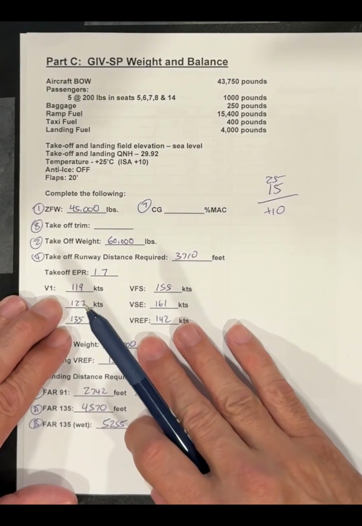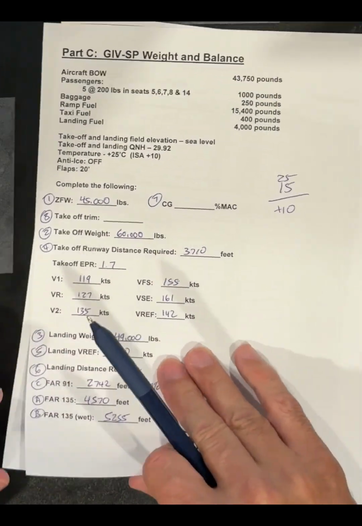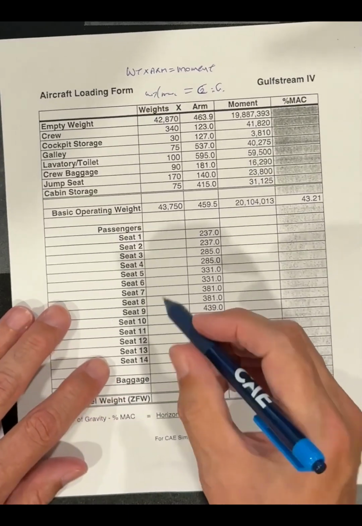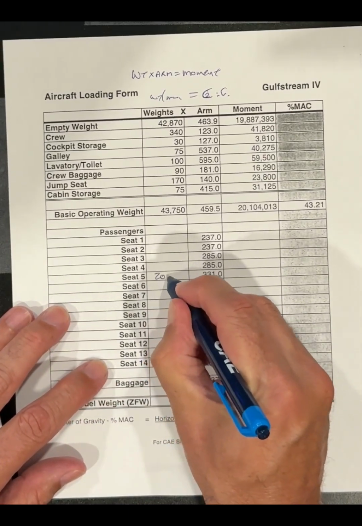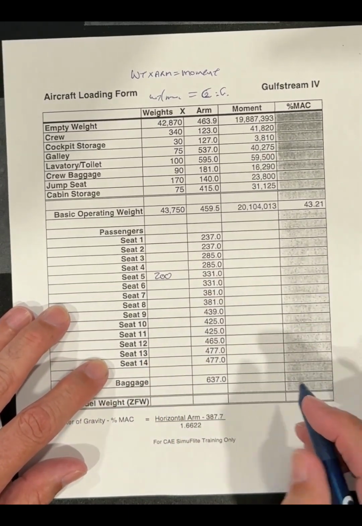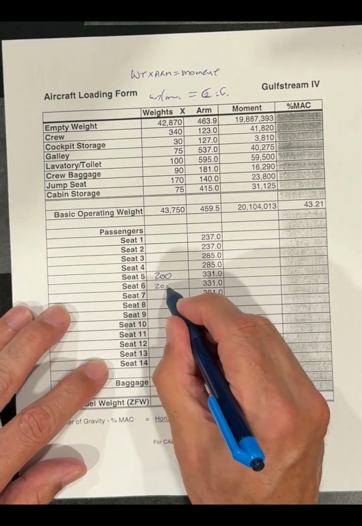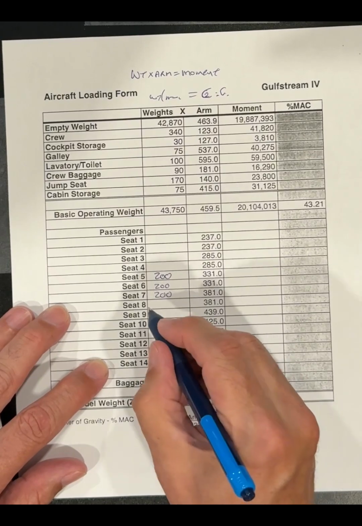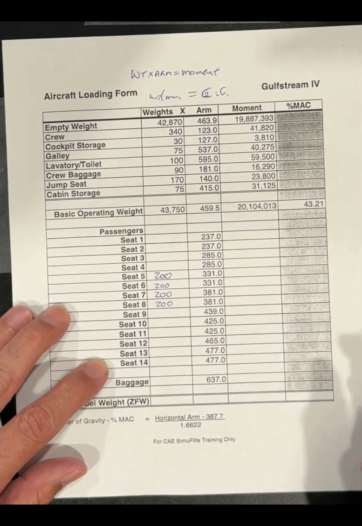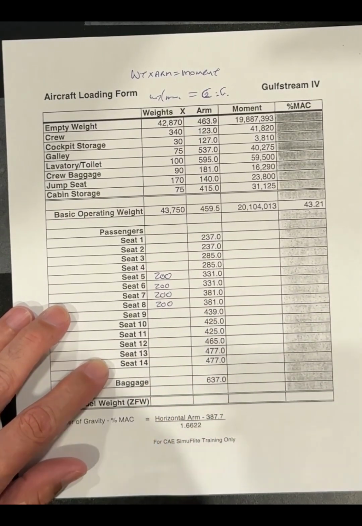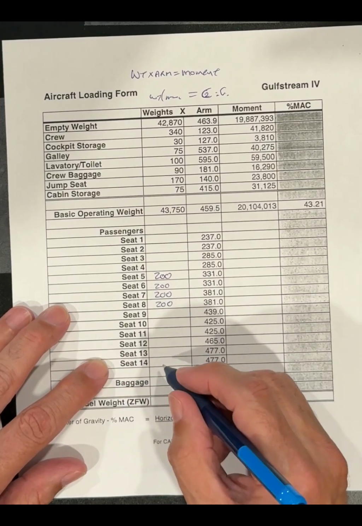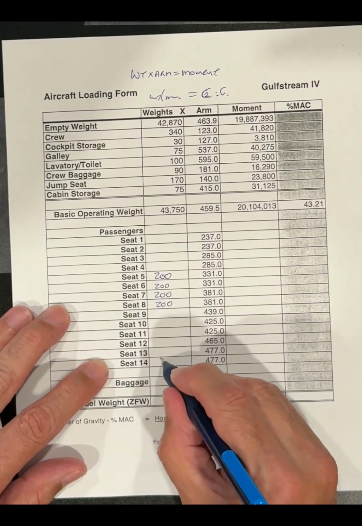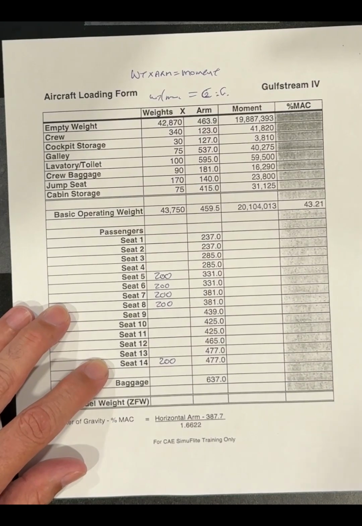Okay. So we have 5 passengers, 200 pounds each. 200 pounds in seat number 5. We'll write 200 here. 200 pounds in seat number 6. 200 pounds in seat number 7, 200 pounds in seat number 8, and the unsociable one in seat 14, sitting way back there by his or herself, 200 pounds all the way in the back.